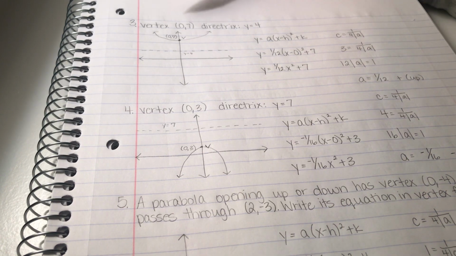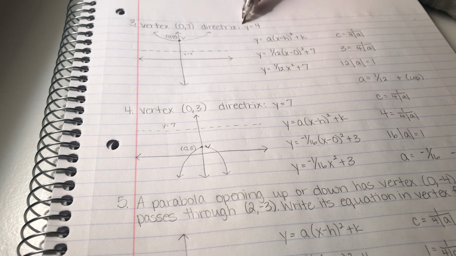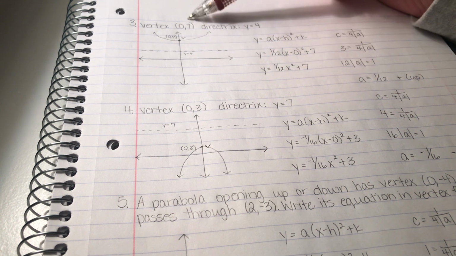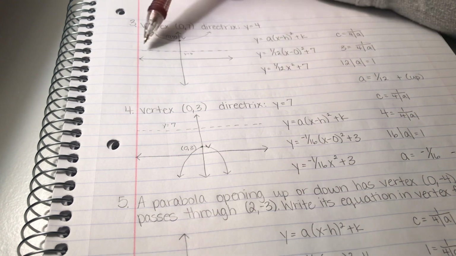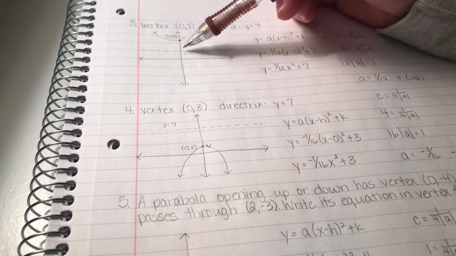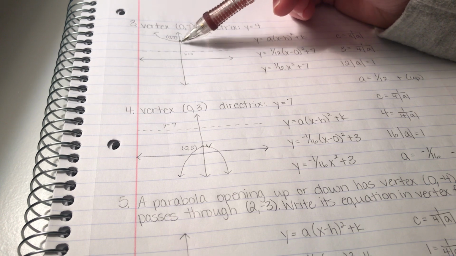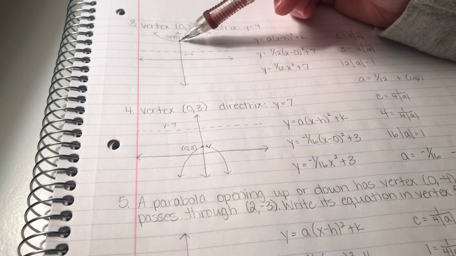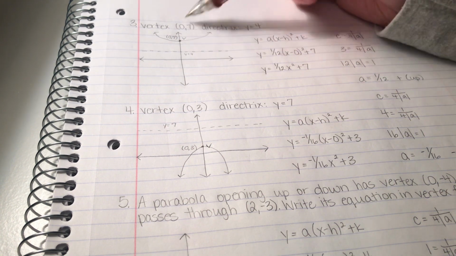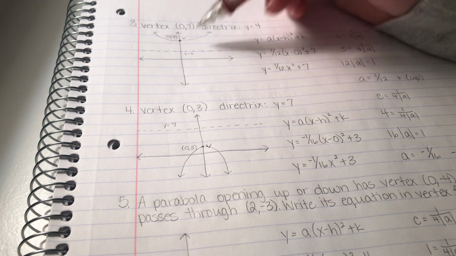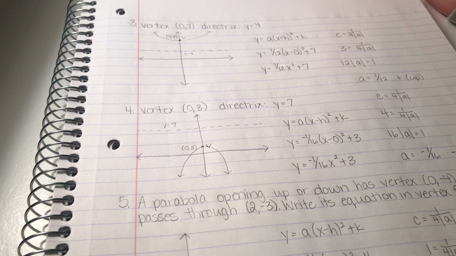Number 3. They're asking us to write an equation of a parabola whose vertex is (0, 7) and whose directrix is y equals 4. Remember, we're going to use the vertex either way. Instead of the focus, this time it gave us the directrix, but what we're most interested in is the distance between the vertex and the directrix, just as in the previous problems we measured the distance between the vertex and the focus.